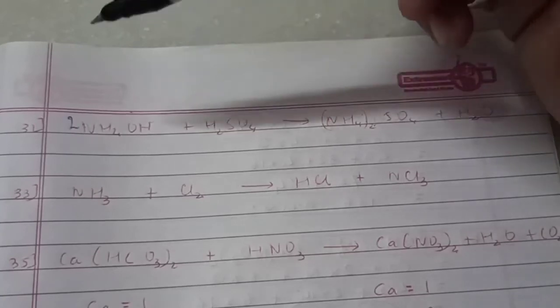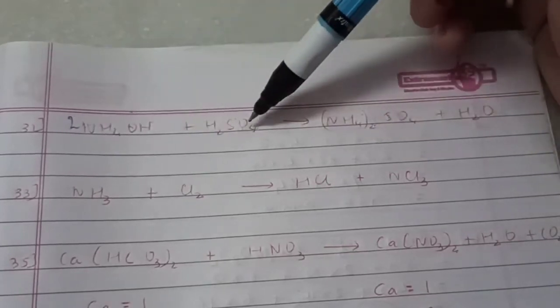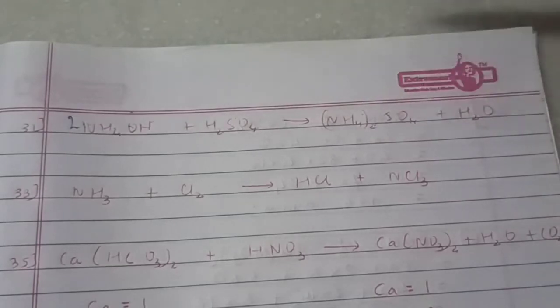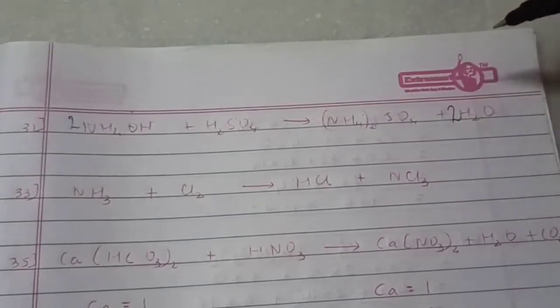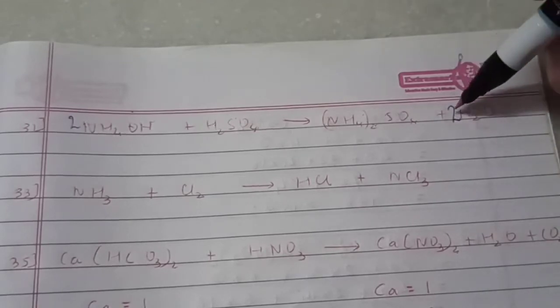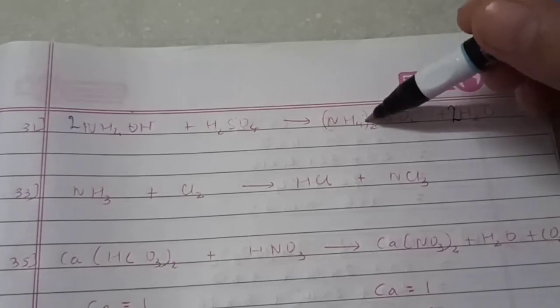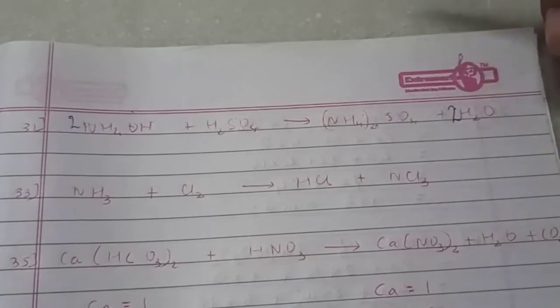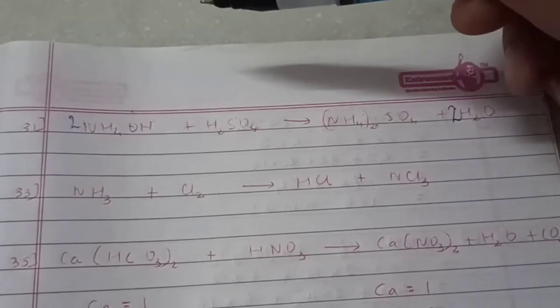What about oxygen? Well, 2 plus 4, 6. And here 4 plus 1, 6. 4 plus 1, 5. What if I put a 2 here? Then it becomes 6. What about hydrogen now? Well, 4 plus 8, 12. That's it. Now it's balanced. Because we have hydrogen, 12 atoms on the left hand side also.